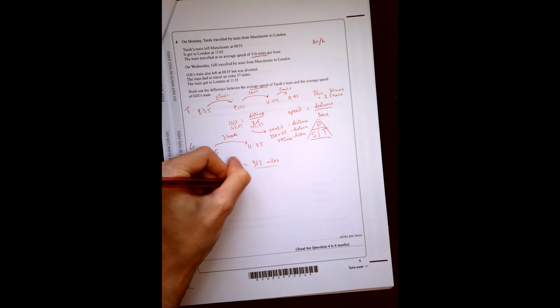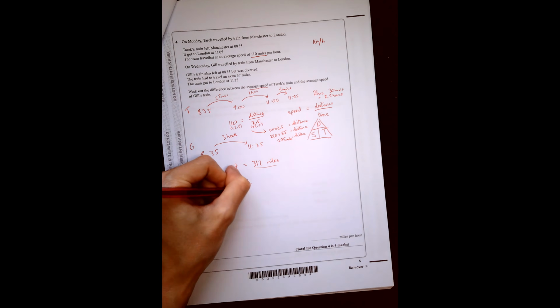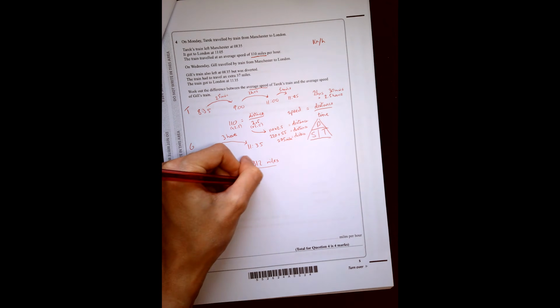We need to, again, remind ourselves we're working out the average speed. So we've got the distance for Gil, we've got the time, alright, speed is distance divided by time. So take our distance, 312, divide it by our time, 3, and we need to work out the answer here. So I'm going to need to do a bus stop method.